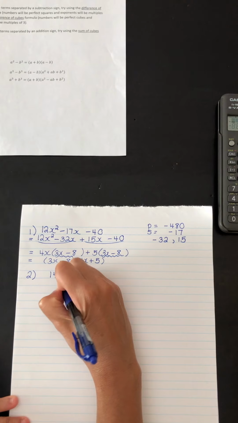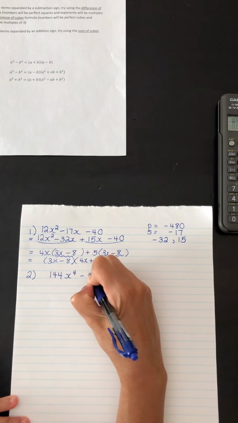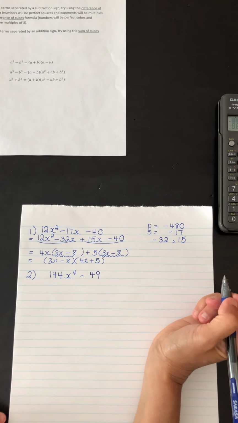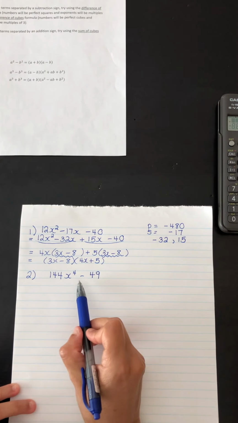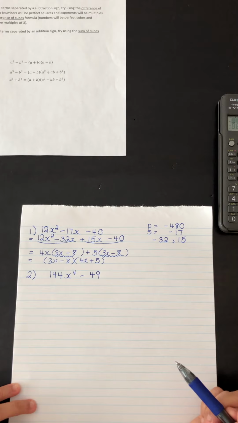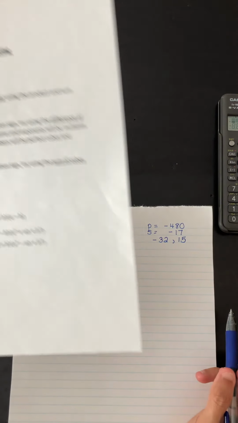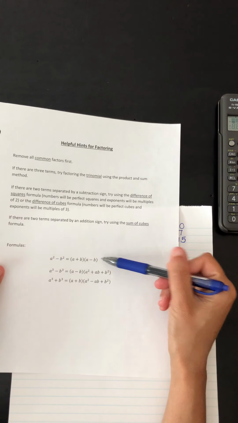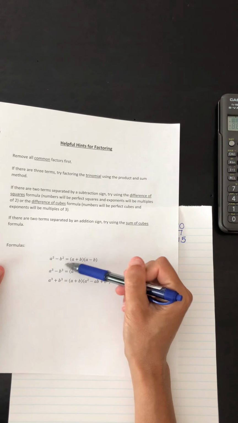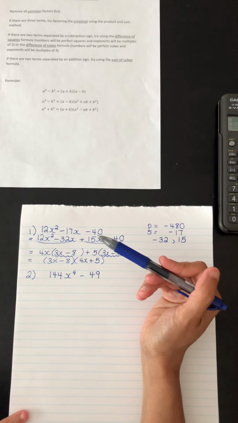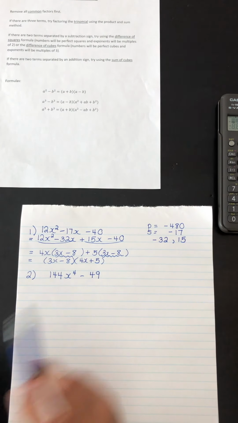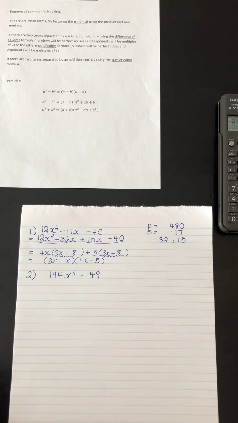Here's a second example. This time we have 2 terms. They are separated by a subtraction sign. So this will be either difference of squares or difference of cubes. This one or this one. 2 terms, subtraction sign. And this is dependent on the numbers. Are they perfect squares or perfect cubes?